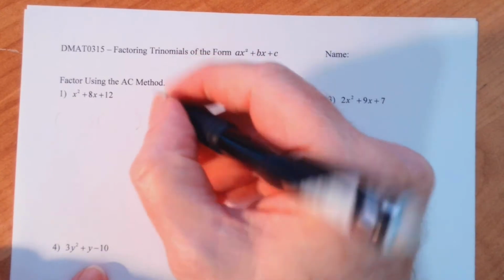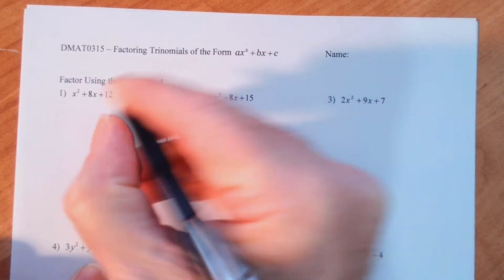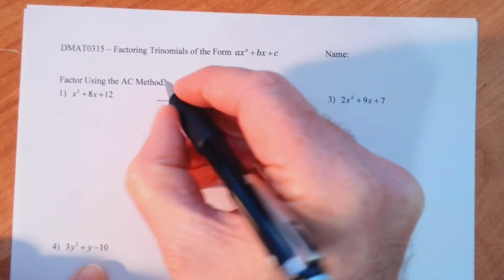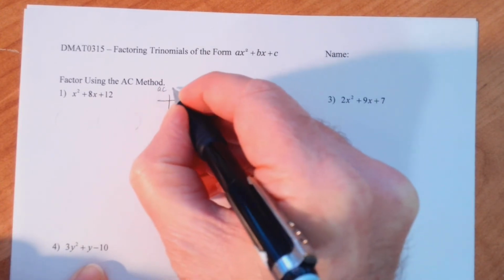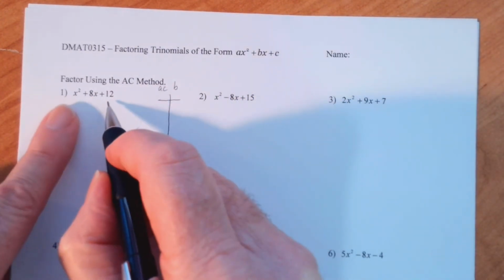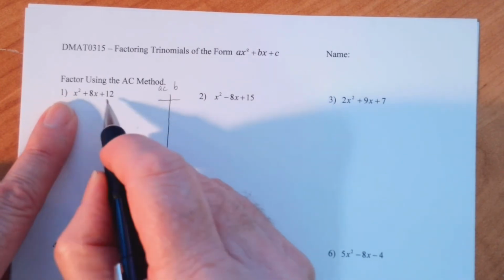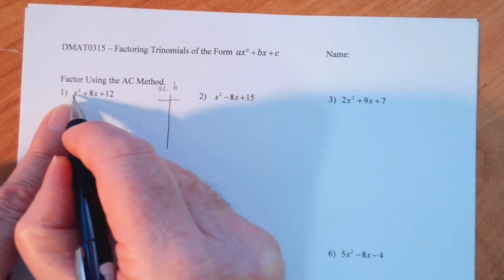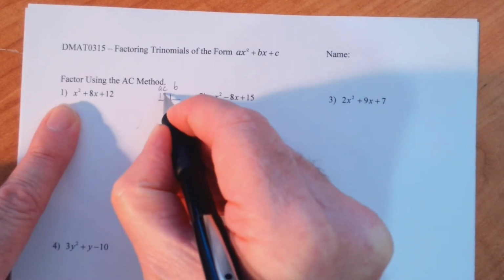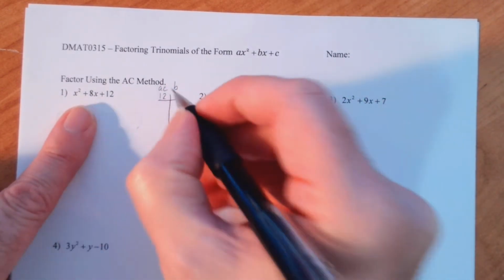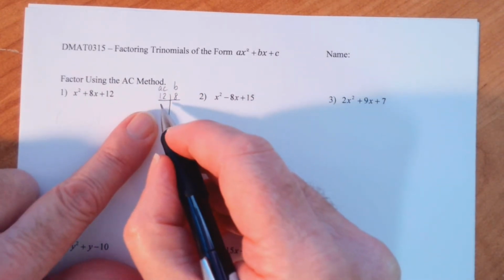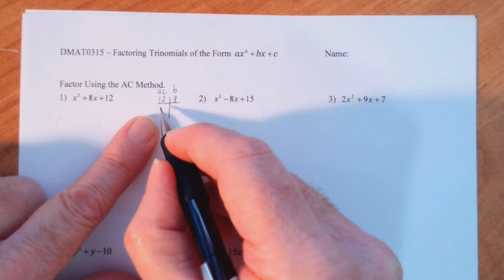So we're trying to split this into 4 terms. We have to figure out what to split the 8x into. So basically, I'm going to do this. I have AC and B. In this case, my AC would be 1 times 12. Remember, this is my A and my C here. So 1 times 12, that's AC, which is 12. And our B term is 8. So we need two numbers that multiply to 12 and add to 8.